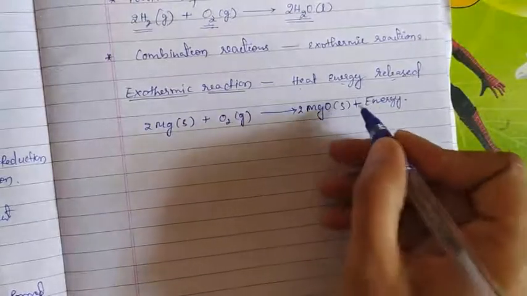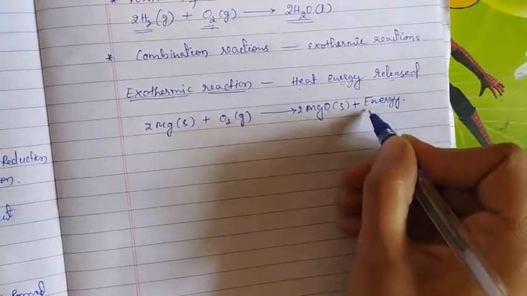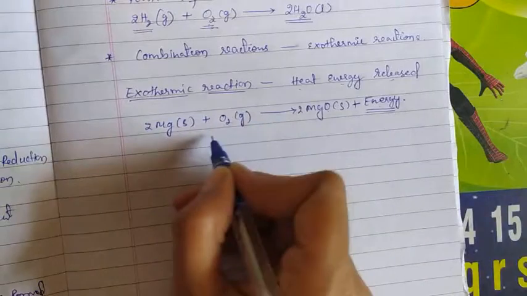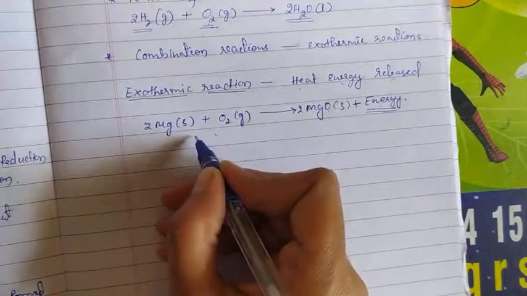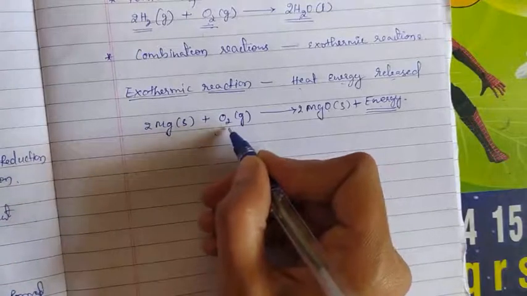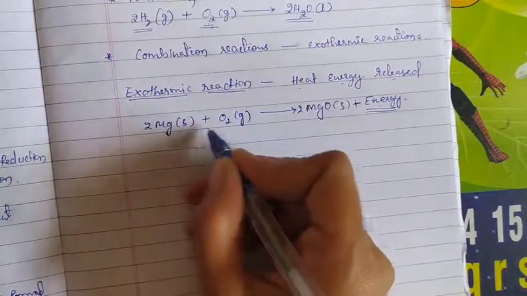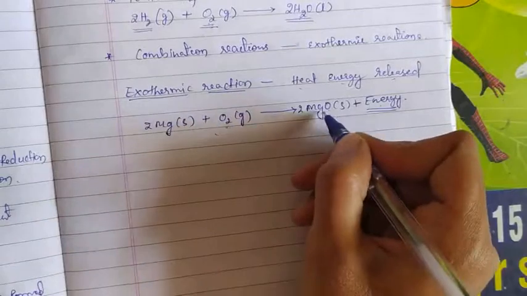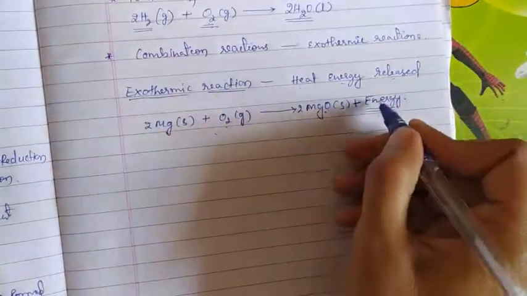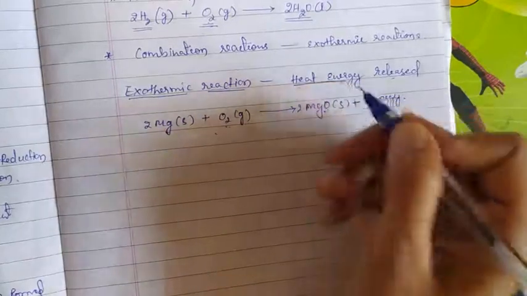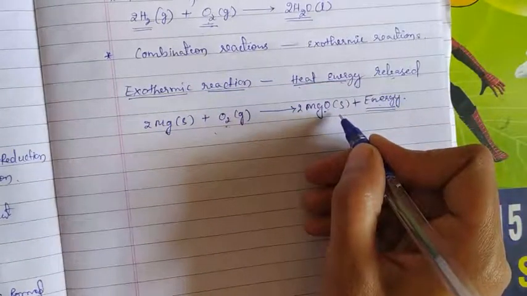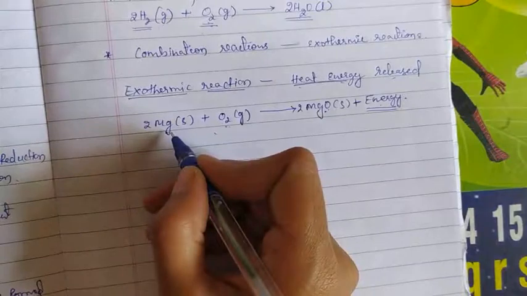Here, heat energy is released in this reaction. It is an example of an exothermic reaction. Magnesium burns in the presence of oxygen to form magnesium oxide, along with the release of heat energy. Therefore, it is also an example of a combination reaction.